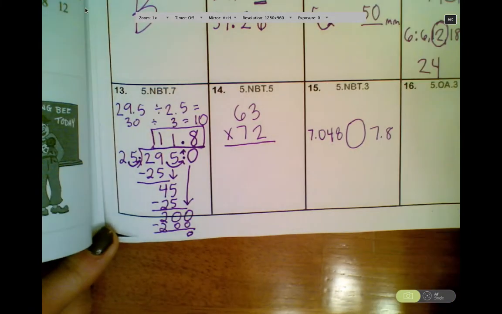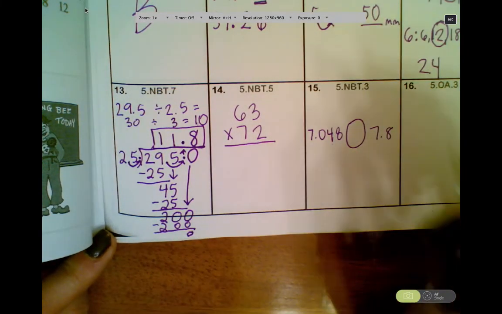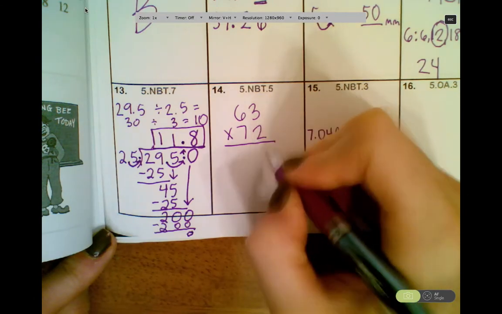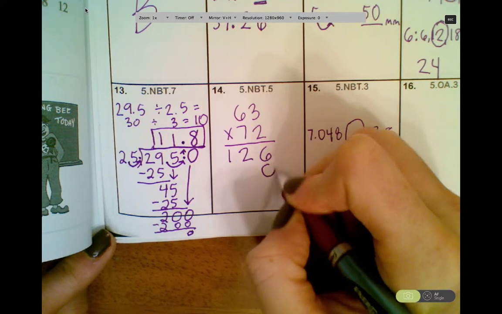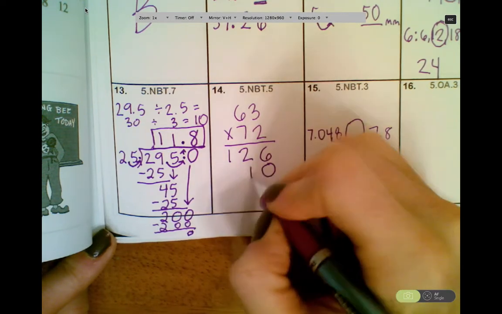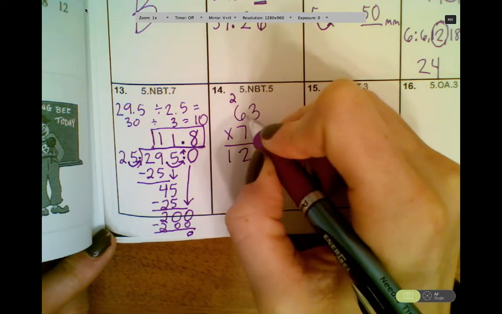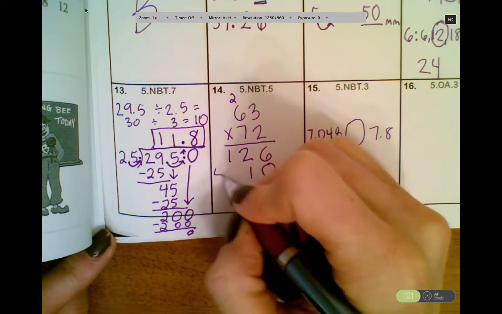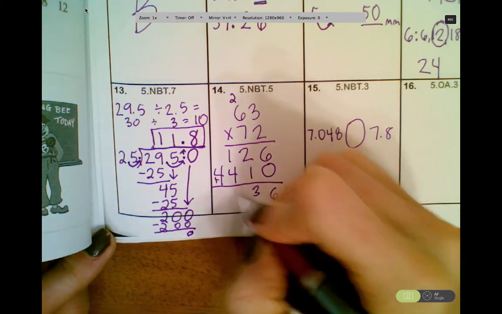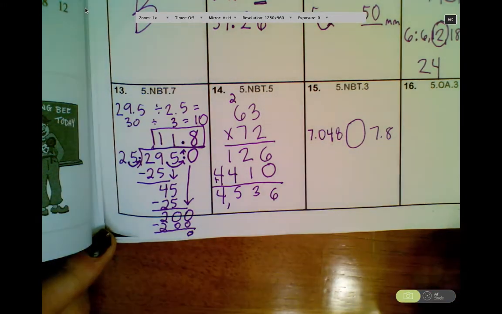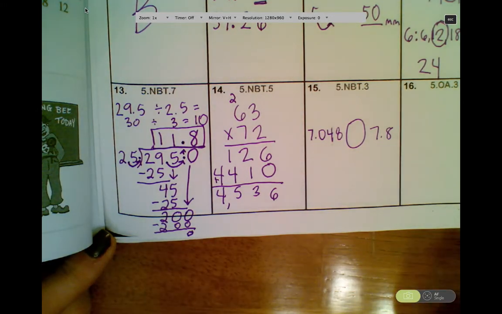Number 14, 63 times 72. 3 times 2 is 6. 2 times 6 is 12. 7 times 3 is 21. 7 times 6 is 42. Plus 2 is 44. We add. Your answer is 4,536.